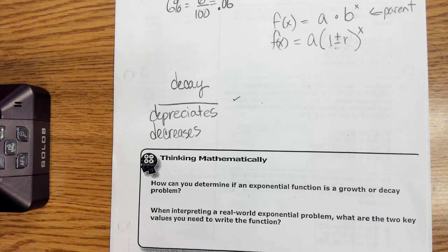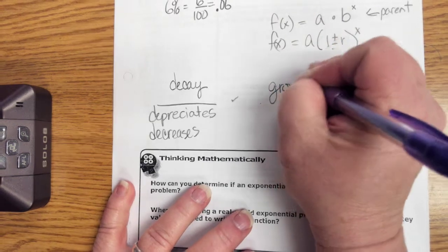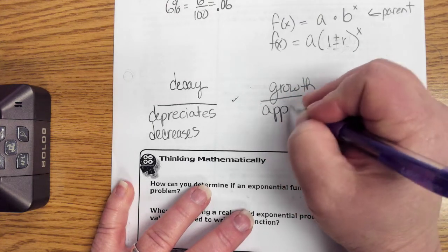Sometimes it is diminish, because like if you had taken Tylenol and the first hour it has this, and then it diminishes by 20% in your bloodstream. In other words, it's dissipating, it's going down, okay? Then we have growth. And growth is things like appreciate, so it becomes more valuable.